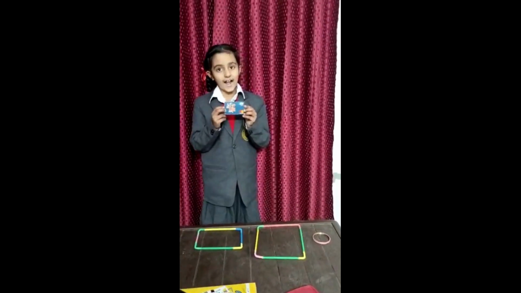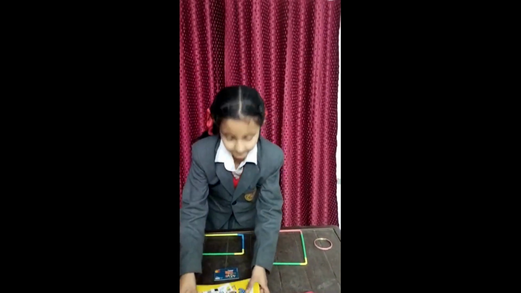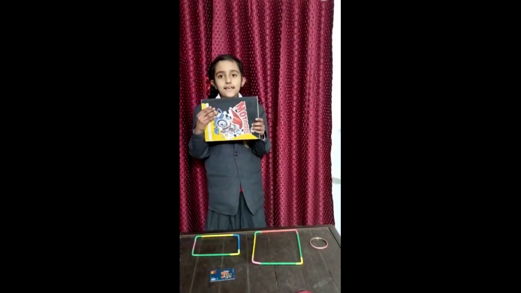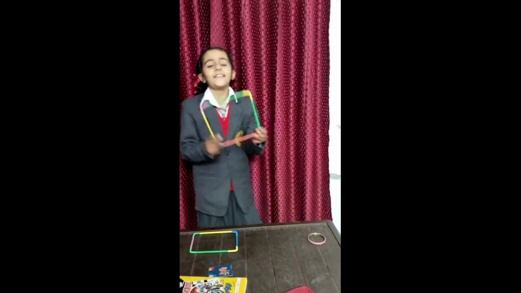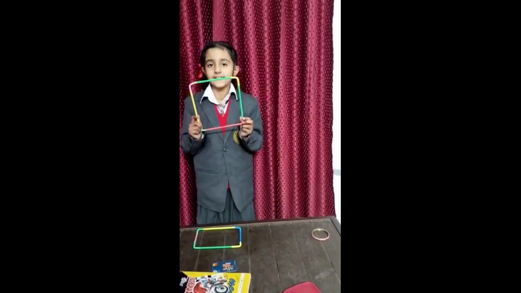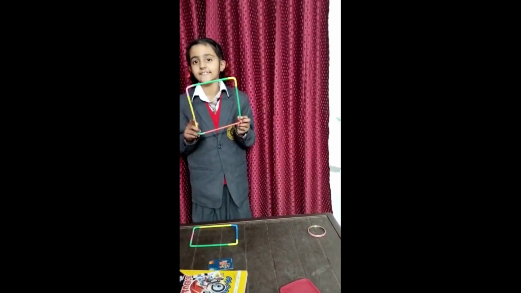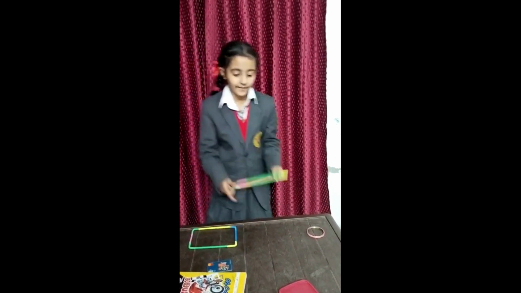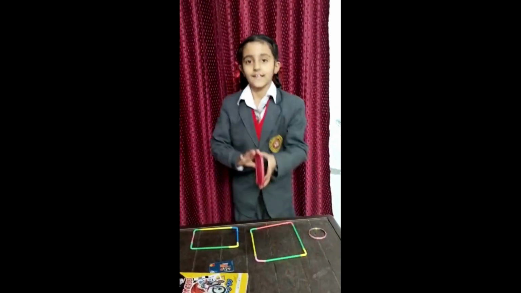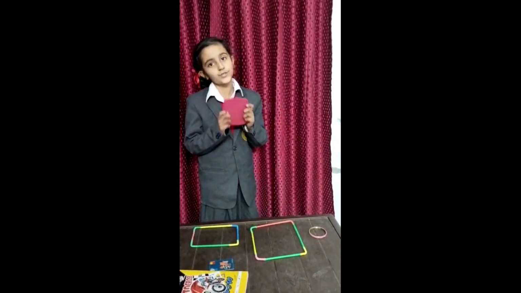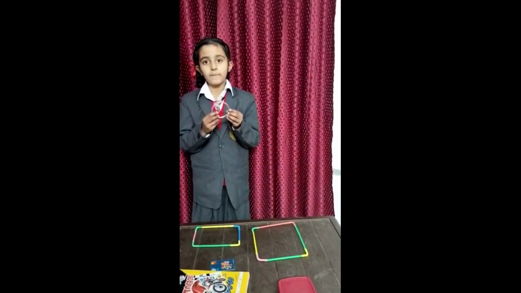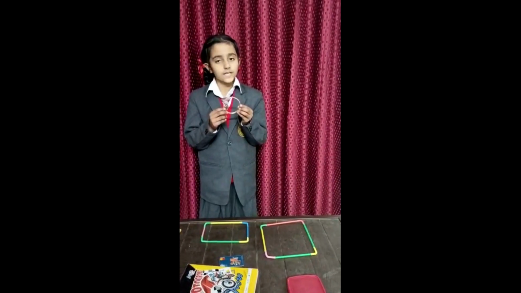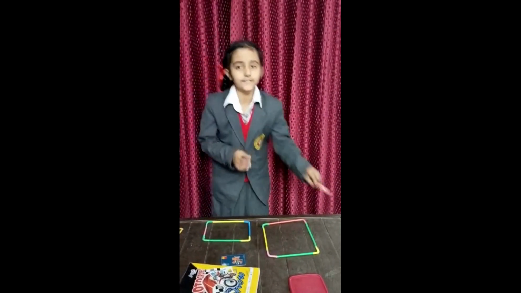This is a square shape. It has 4 equal sides and 4 corners. This is a circle shape. It has no sides and no corners.